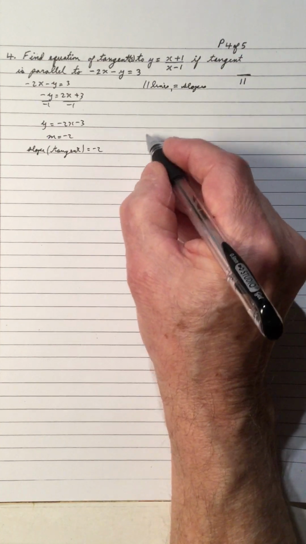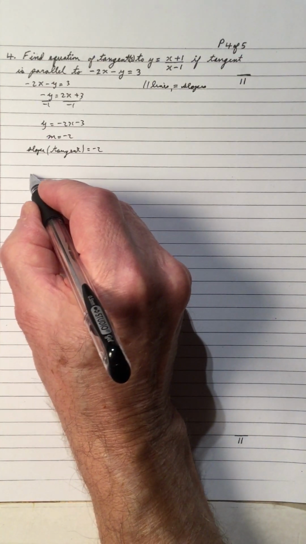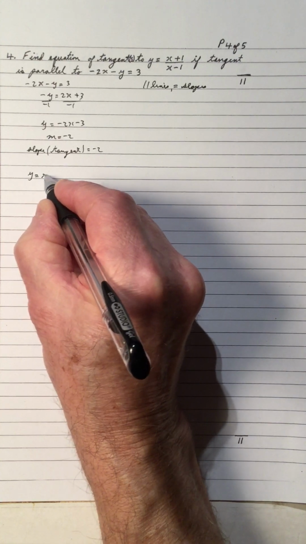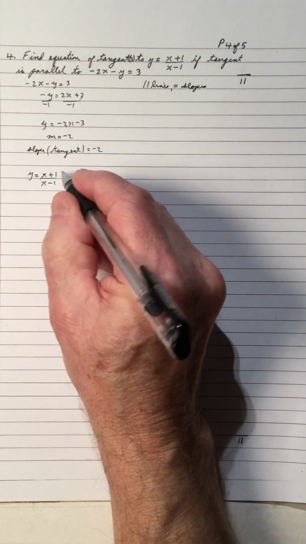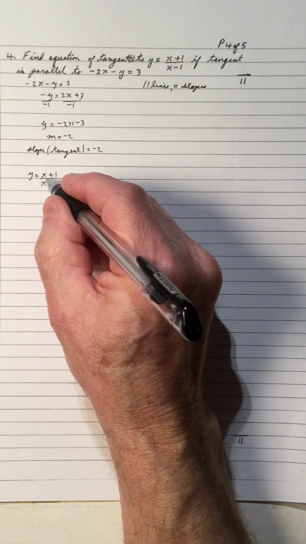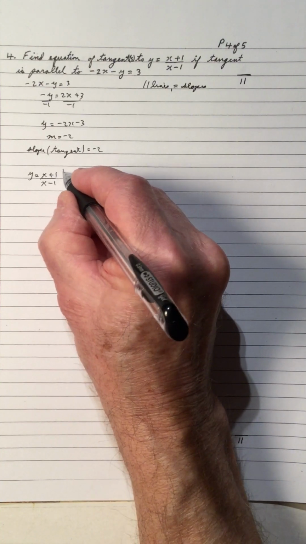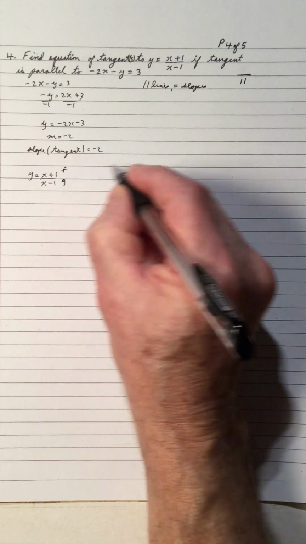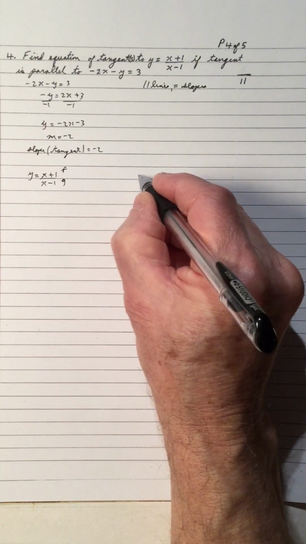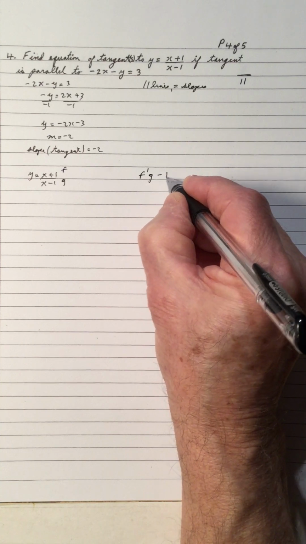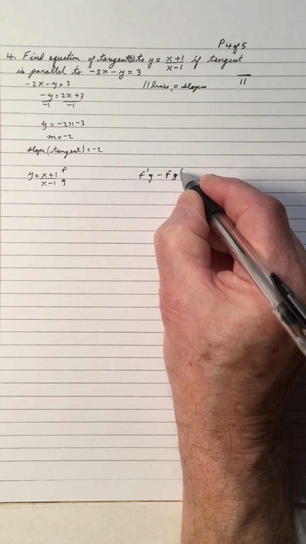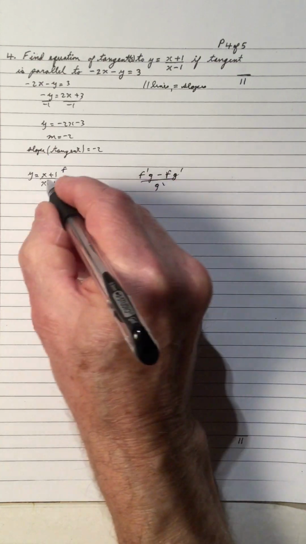So here we go. Let's take y equals x plus 1 over x minus 1. Again, this is a division, a quotient, so this is f and g. So we have f prime times g minus f times g prime, all over g squared.